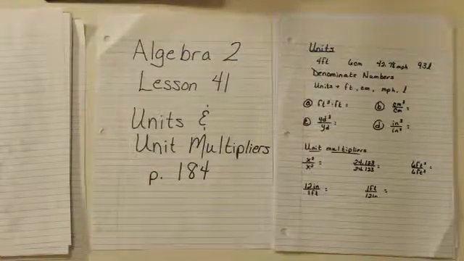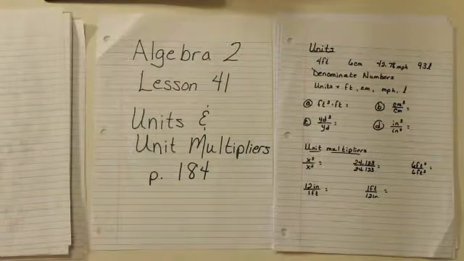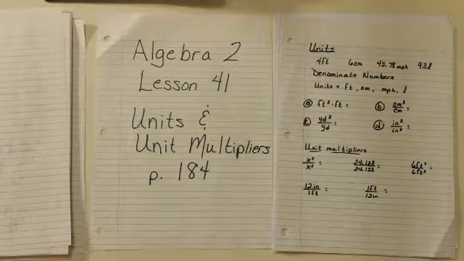This is Algebra 2, Lesson 41. We're going to talk about units and unit multipliers. We're starting on page 184.